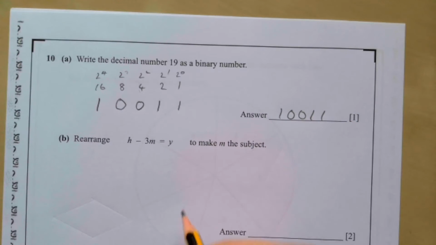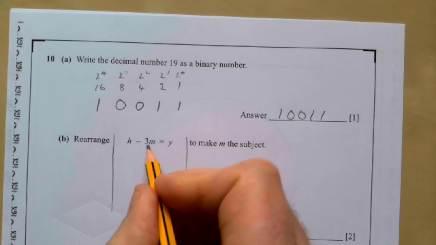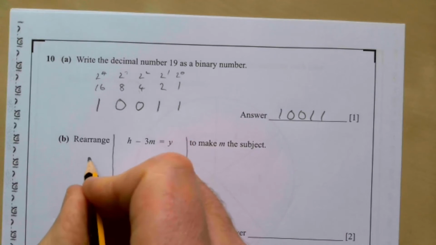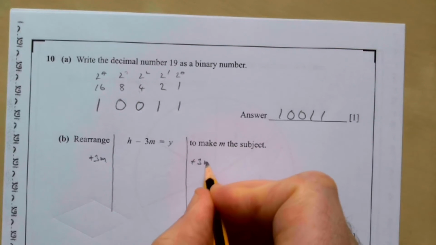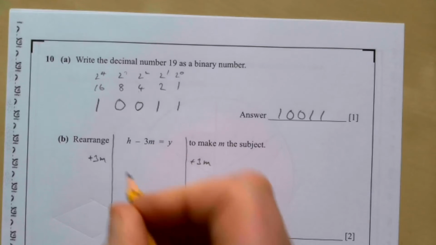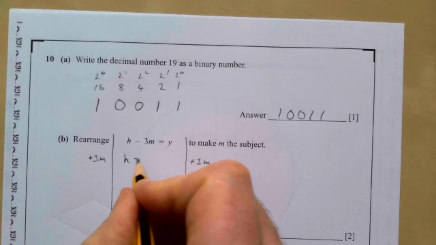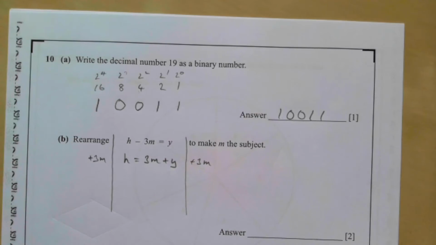Try to make M the subject of this formula. It says rearrange to make M the subject. There's a couple of different ways of doing this. The fact that that's a minus 3M, I don't like that. So I'm first of all going to take the M over to this side. So I'm going to add 3M. There are other ways, but I think it generally makes life less hassle if the letter you're trying to get on its own is a positive. So that's going to be H equals 3M plus Y.